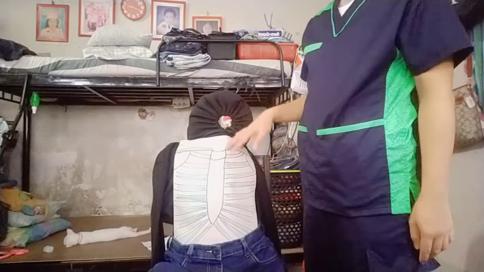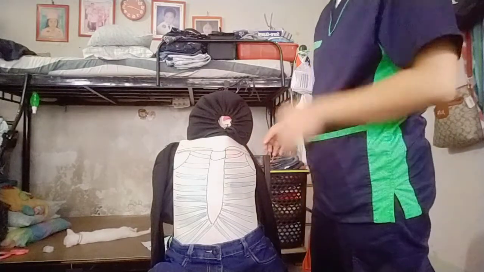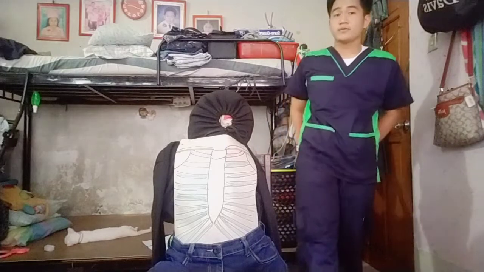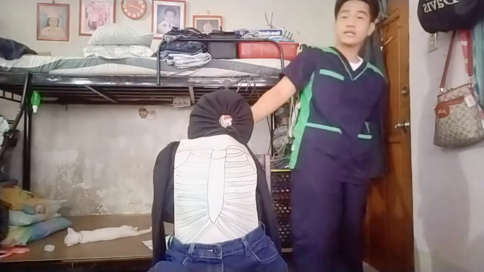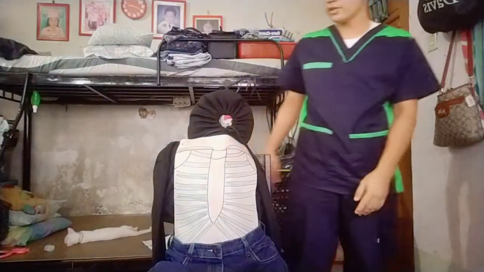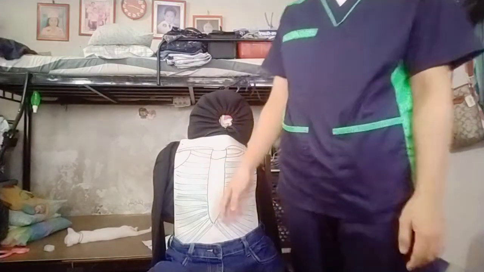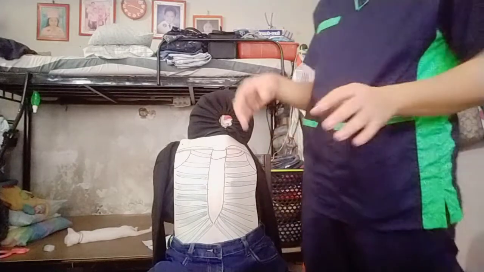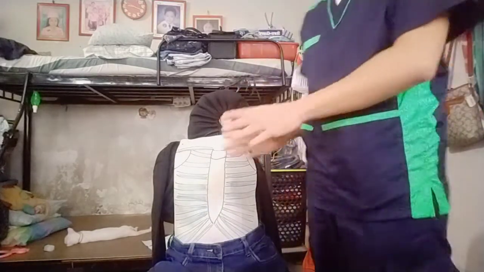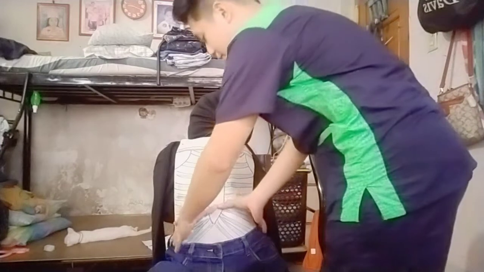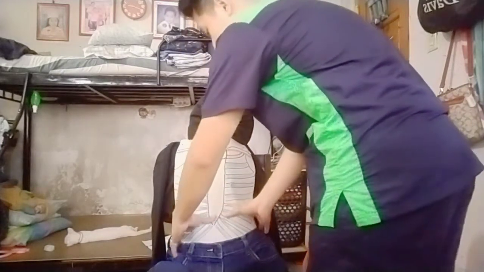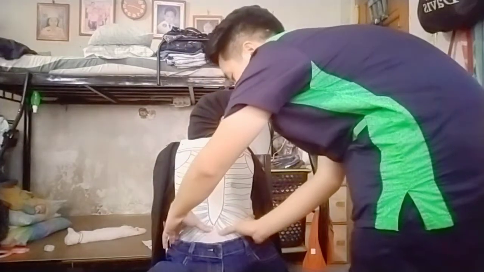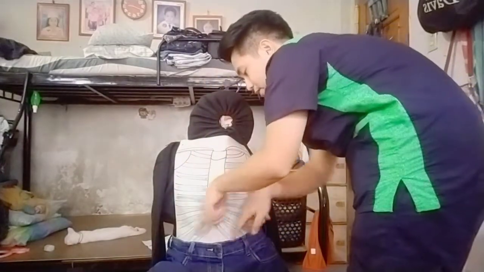That's an abnormal finding. Just like the posterior thorax, I then need to check for the lung expansion, or the anterior respiratory excursion, by putting my thumbs like this, open hands, and placing them at the lower part of the ribs, with my thumbs along the costal margins right here.